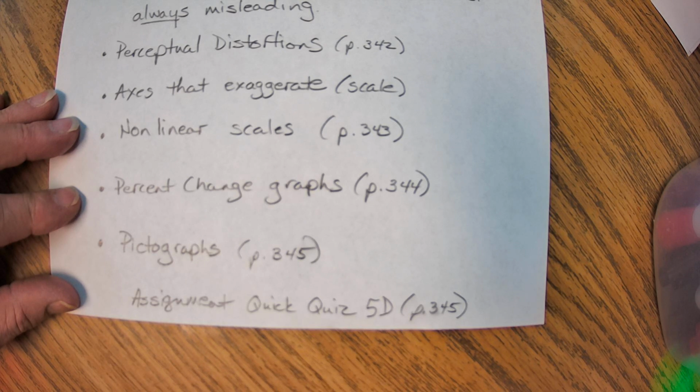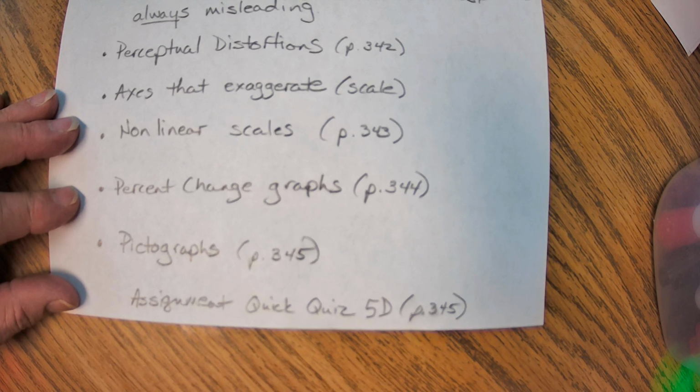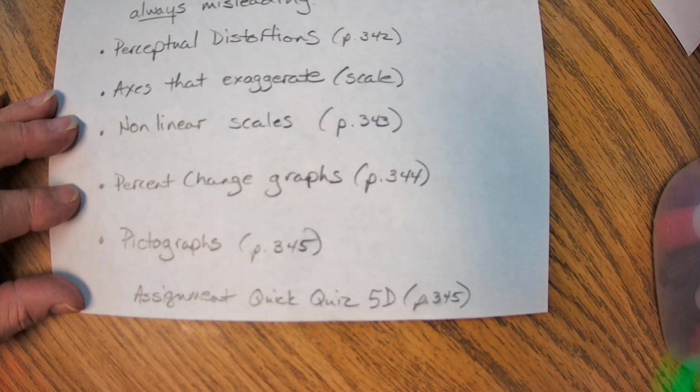Make sure you read that section pretty well and look at the examples they give you so you can start getting a better idea of how graphs can present misleading results. Your assignment after you read this section is the quick quiz 5D on page 345.